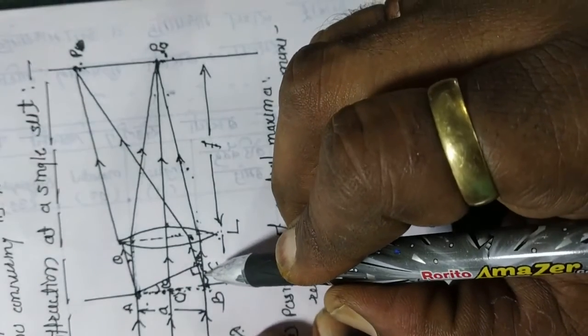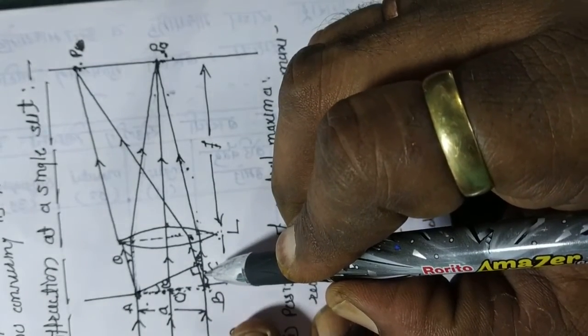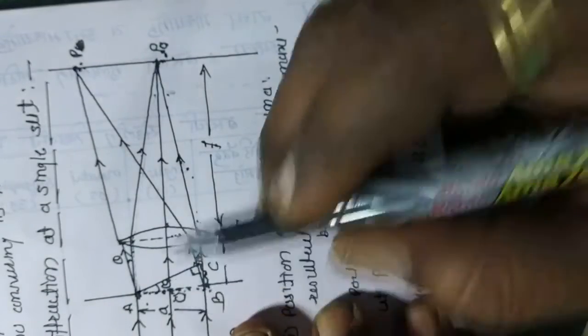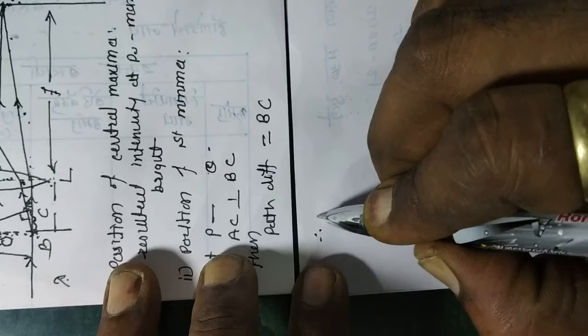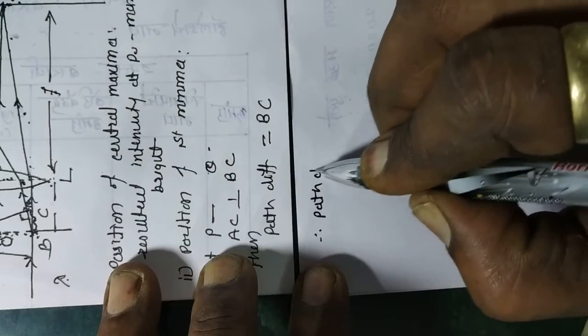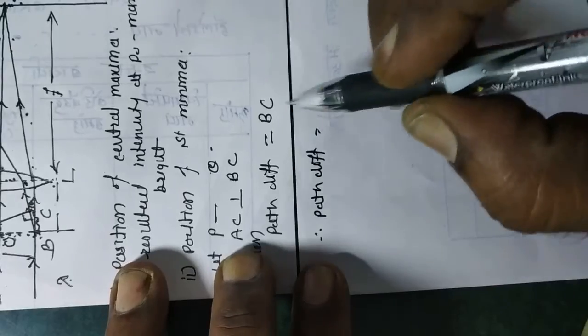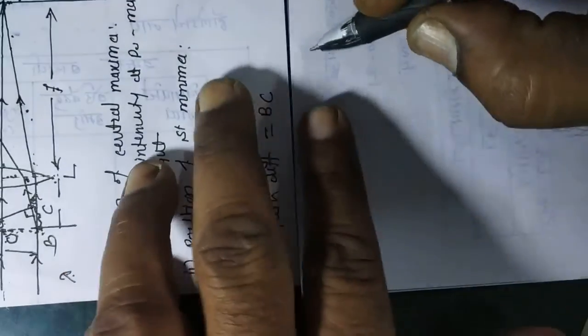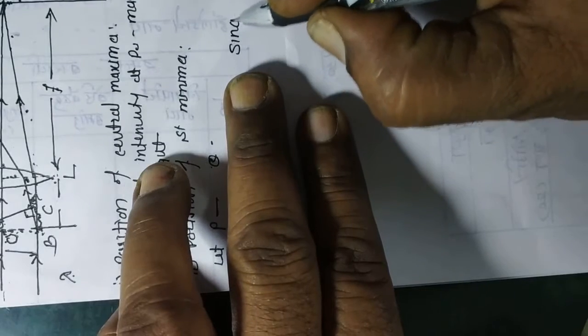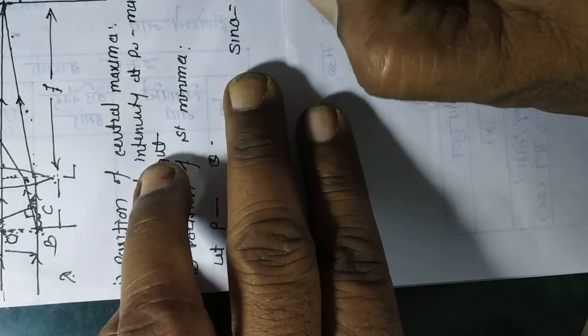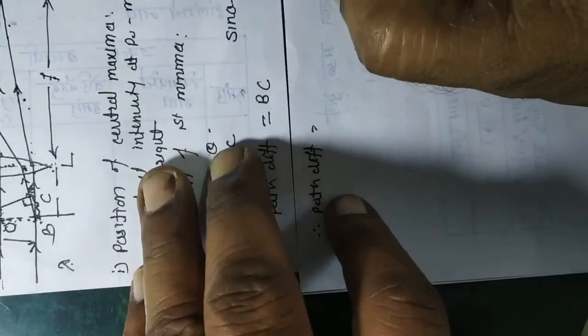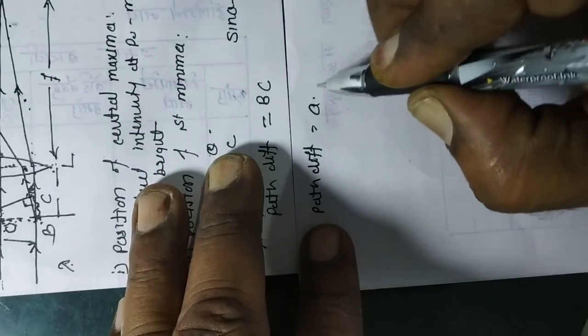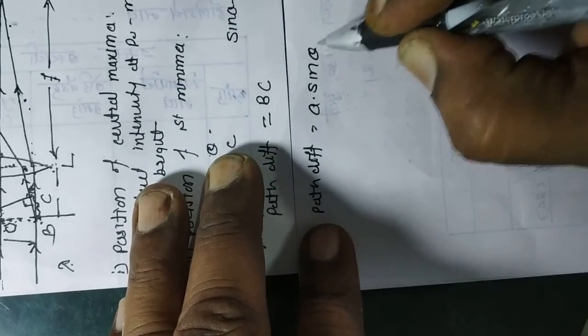This BC is nothing but a sin theta, since sin theta is equal to BC divided by AB, which means BC is equal to a sin theta.